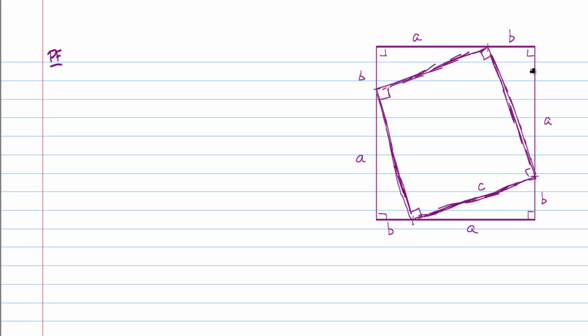And because these are all the same triangles, these C's should all be the same. Okay, they're all the same shape, same size, everything. So you have 4 of the exact same triangles. Now let's talk about how you would find the area of this square.